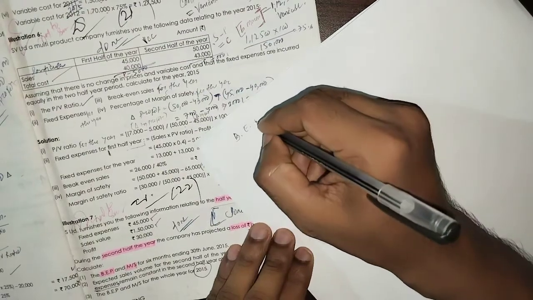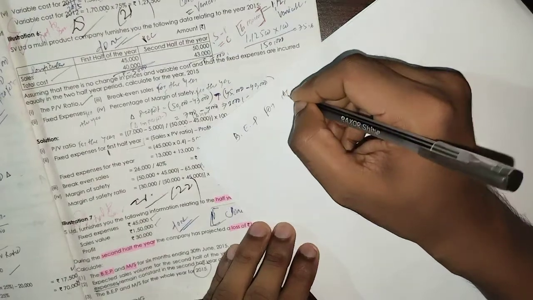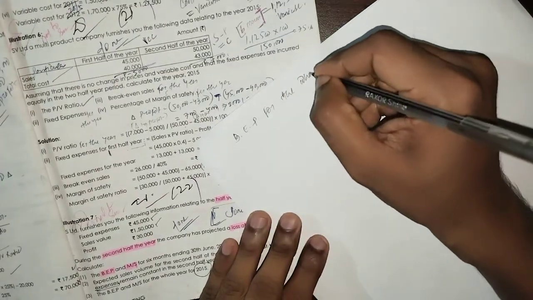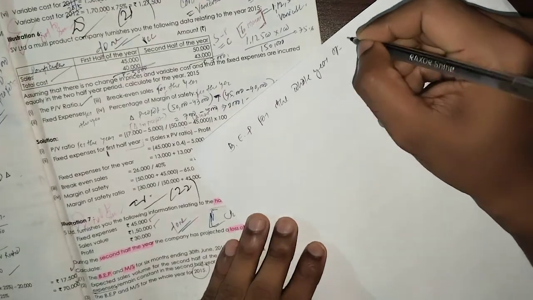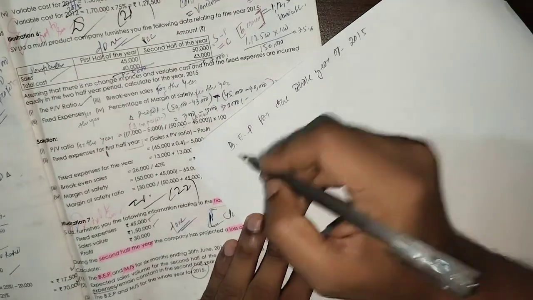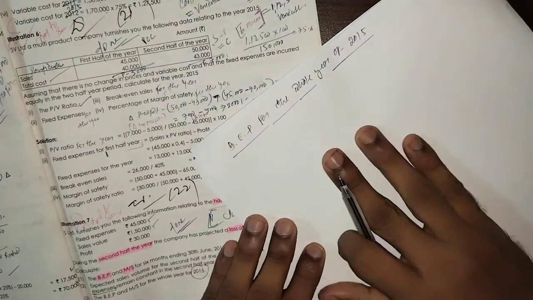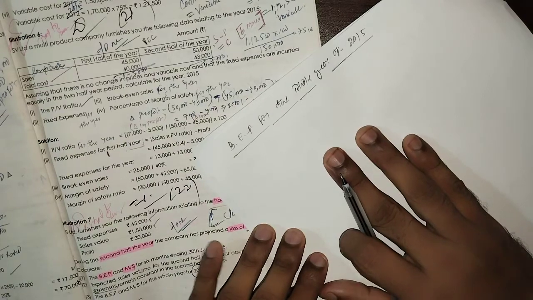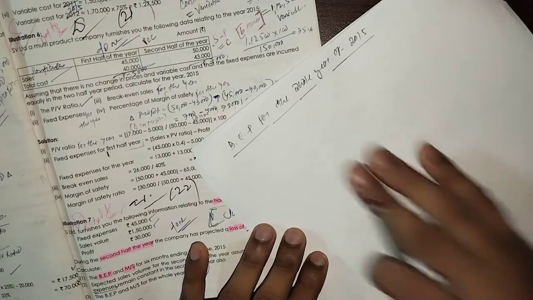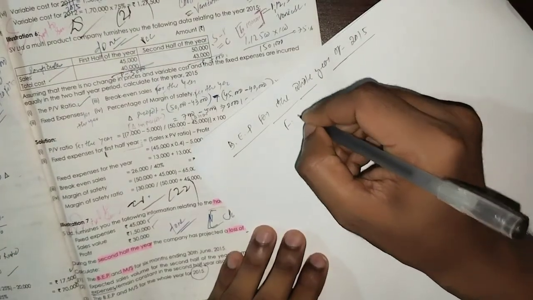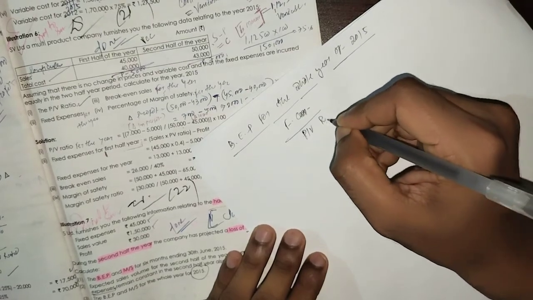Break-even point for the whole year of 2015, right? So as you know that the formula of break-even sales is fixed cost divided by PV ratio.